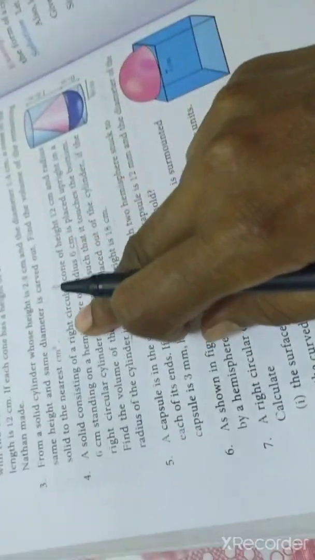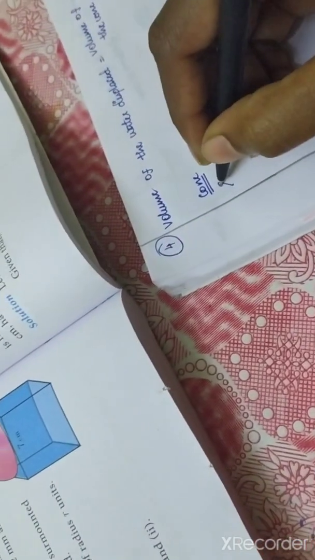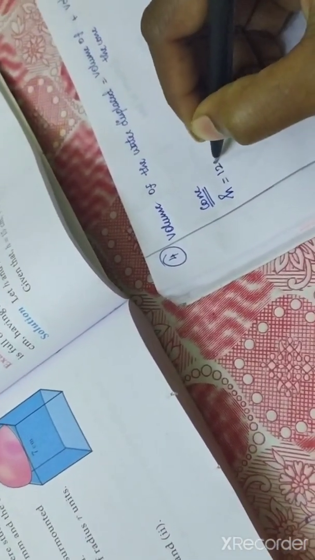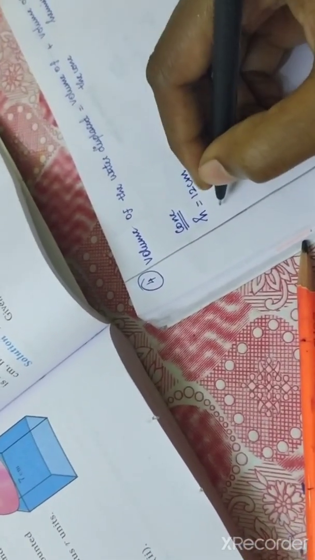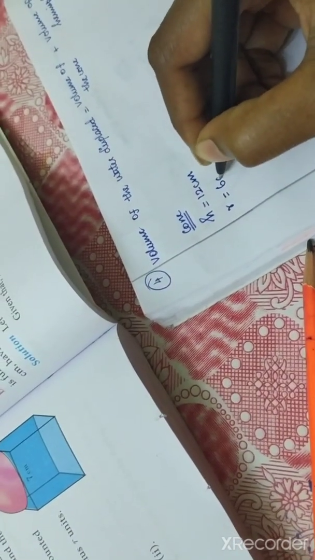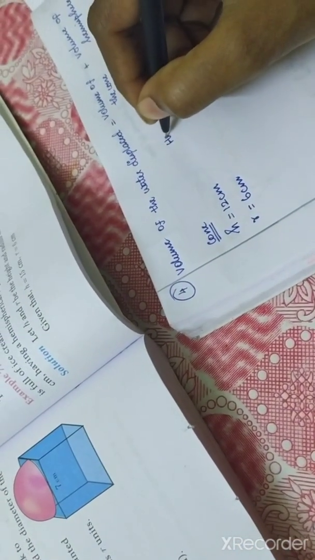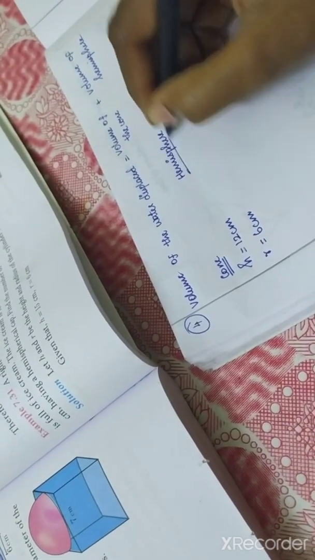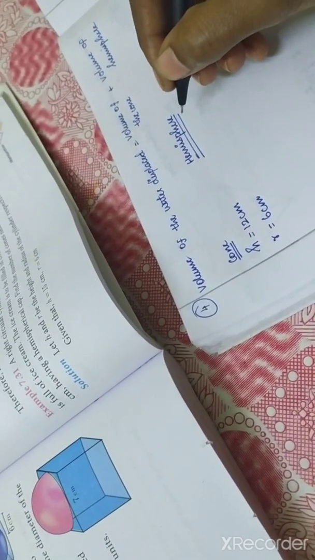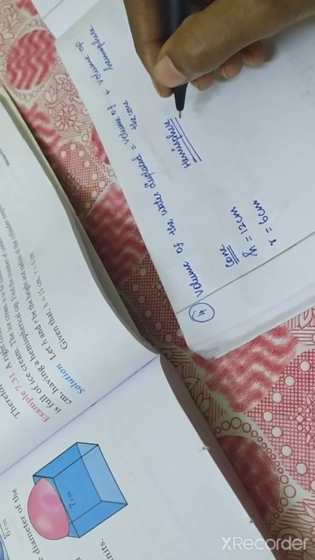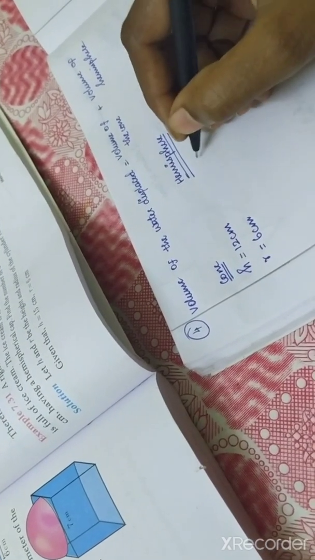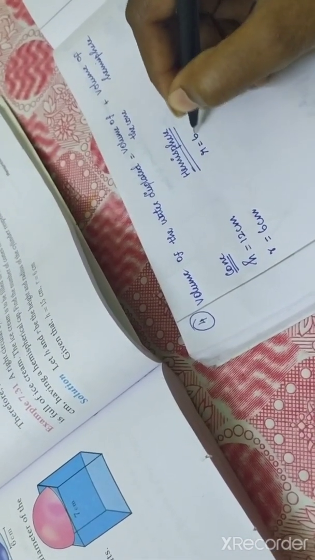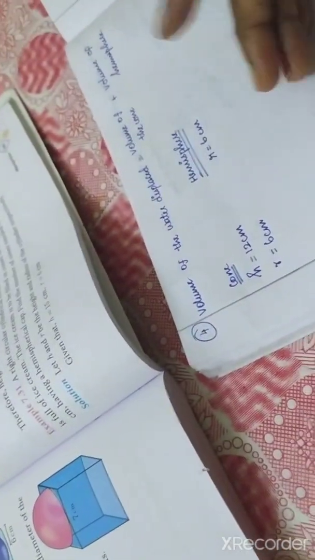Then what they mentioned: the cone height is equal to 12 centimeter and whose radius is equal to 6 centimeter. The hemisphere radius is 6 centimeter. That's enough because I want to calculate this only.